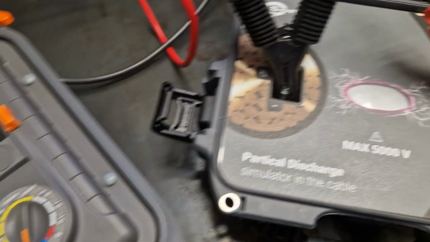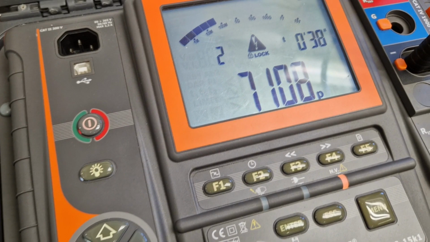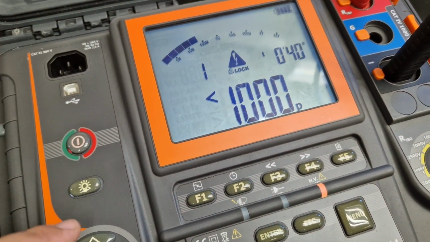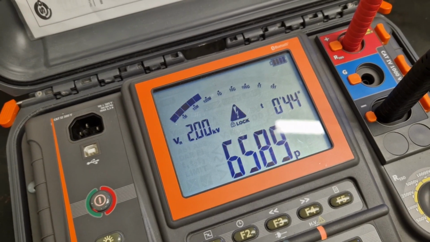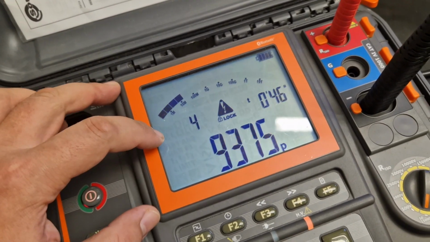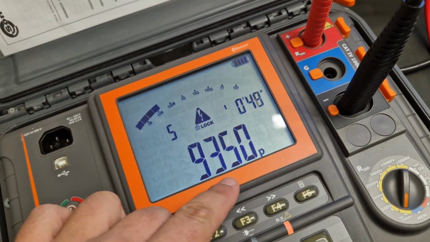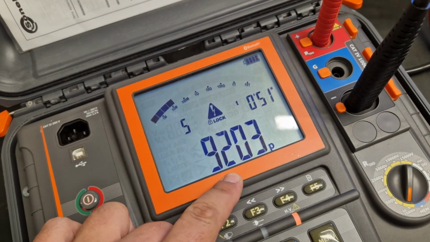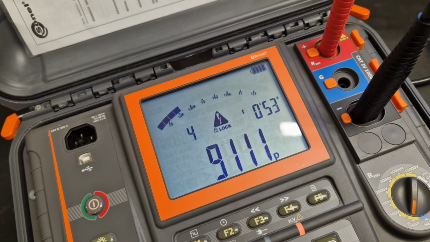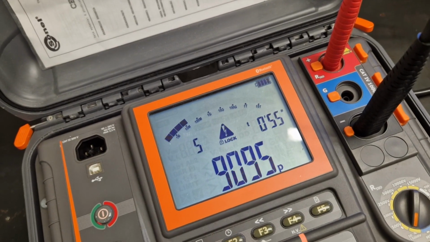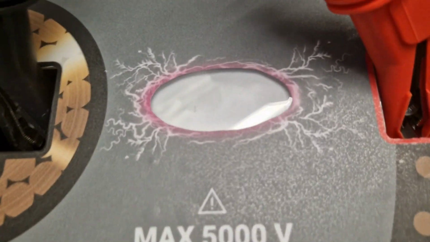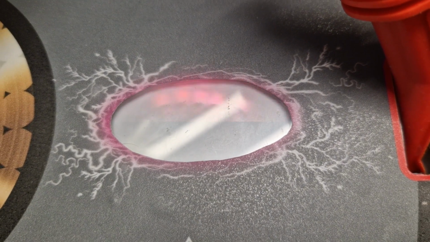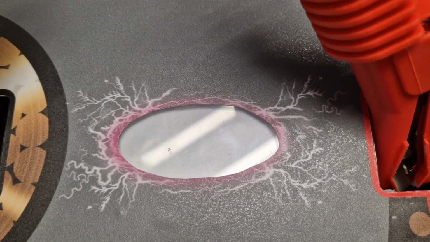Now we see the blinking is a little bit more, so the counter, for a few seconds, was 2. I will increase to 2 kilovolts. Now the counter shows 4, and the charge which we can measure is around 9000 picocoulombs, and you can see it starts blinking even more.